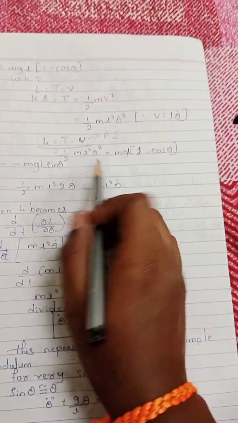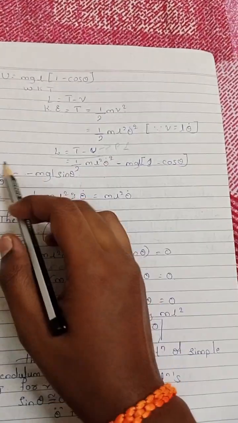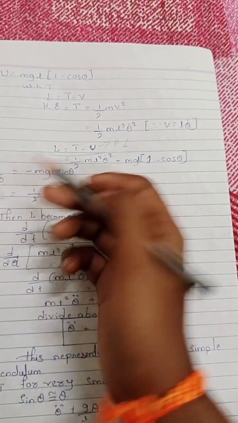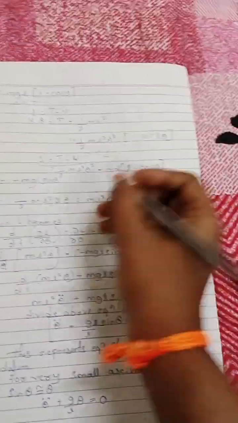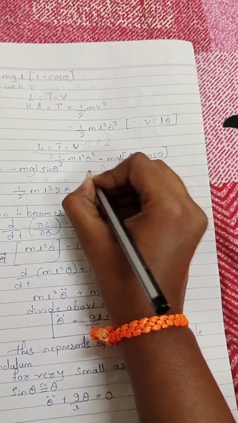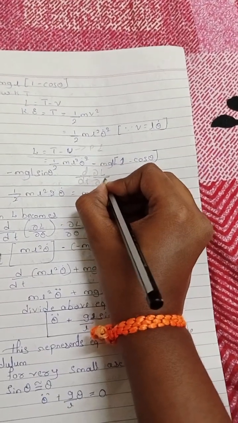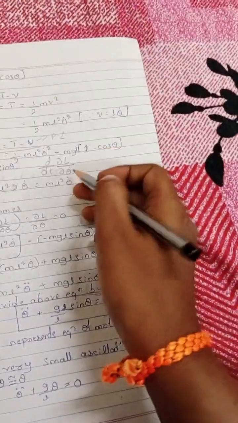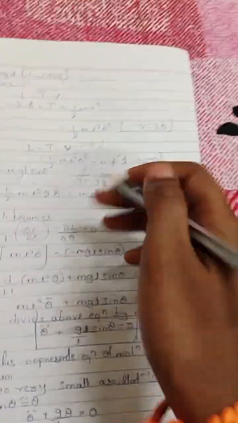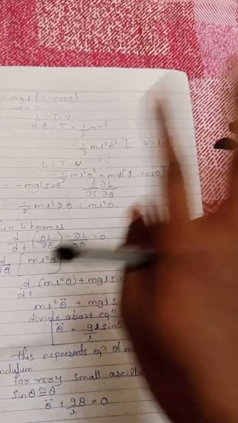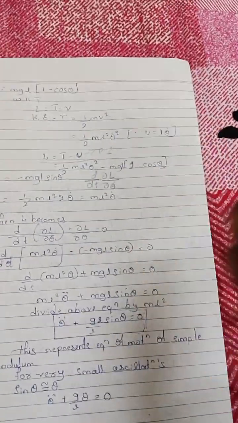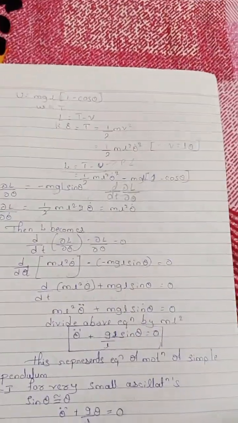Just substitute here. Now we have to differentiate this, because we know the Lagrangian formula is d by dt of dou L by dou theta dot. If we take the generalized coordinate as theta, then we write theta. If we take the generalized coordinate itself, then we write q. There is no restriction that we have to take only theta or only q.